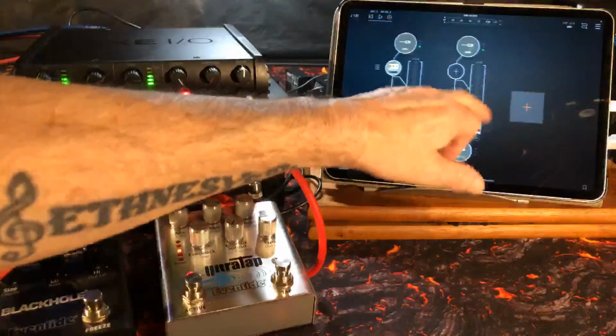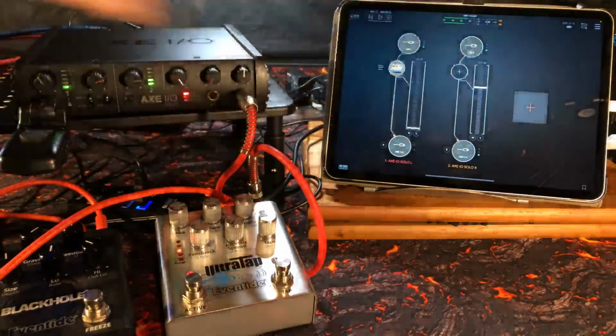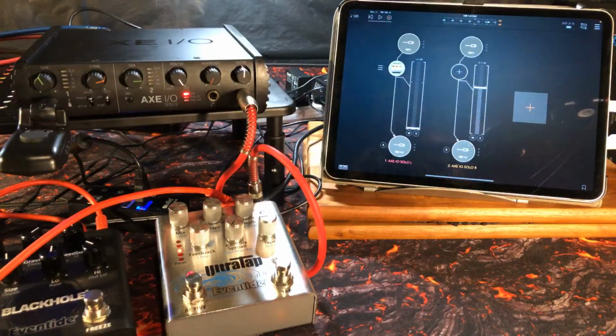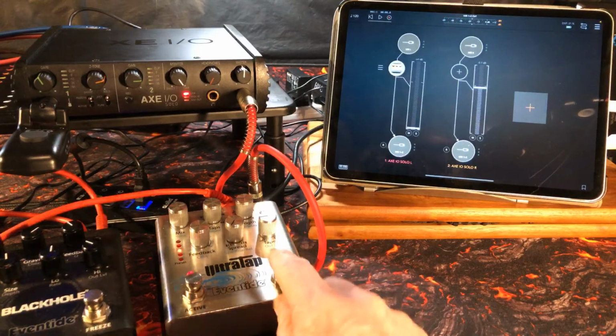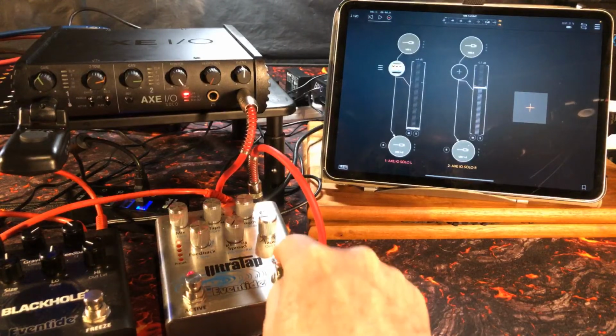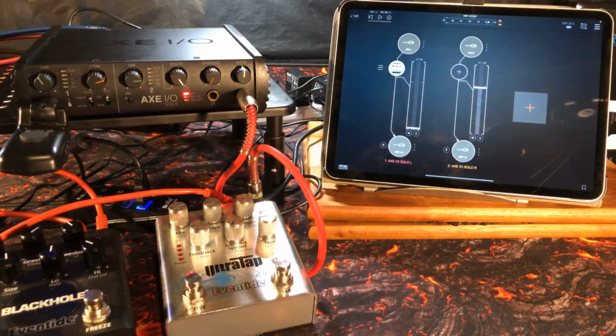Here we go. Now what you're hearing now is the Ultra Tap. Let me just choose a different preset.